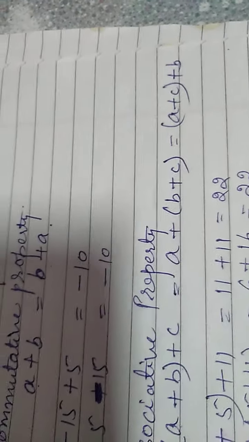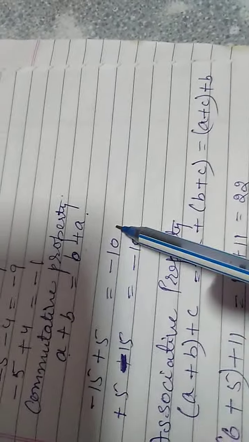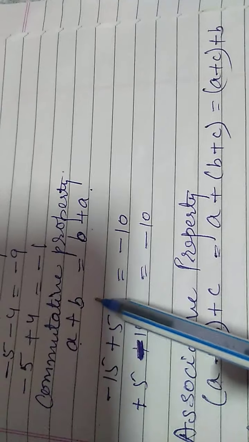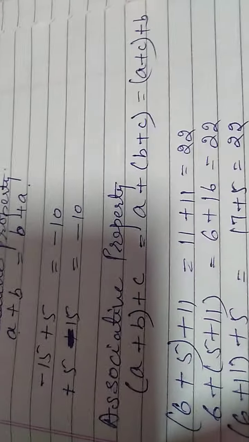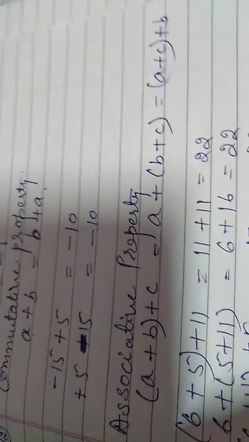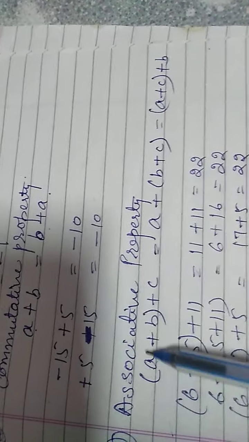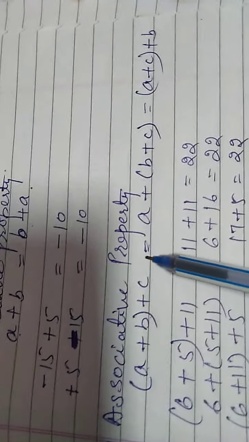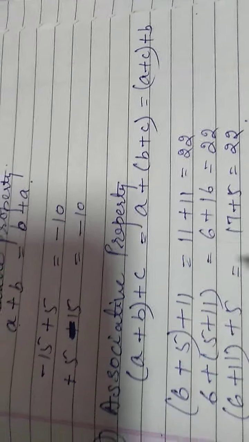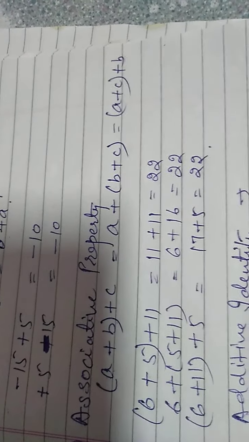Now the subtraction of integers is not commutative, meaning if we change the order of the numbers, their subtraction will not remain the same. Associative property, if we change the grouping of the numbers, then also their subtraction will not be the same. So subtraction of integers is also not associative. Okay, so these are the properties of addition and subtraction of integers.